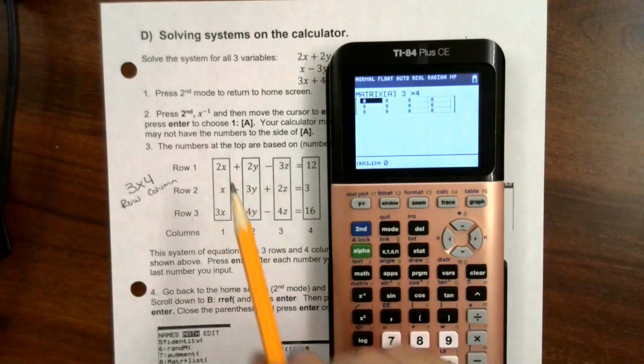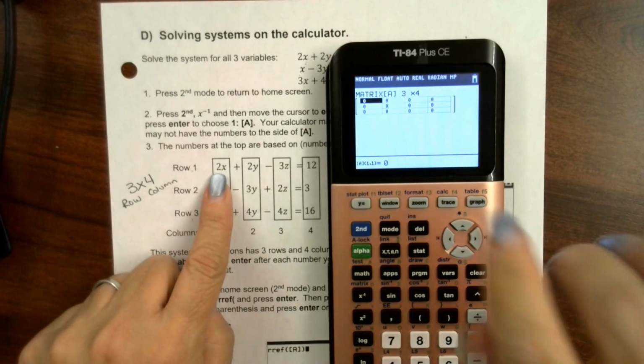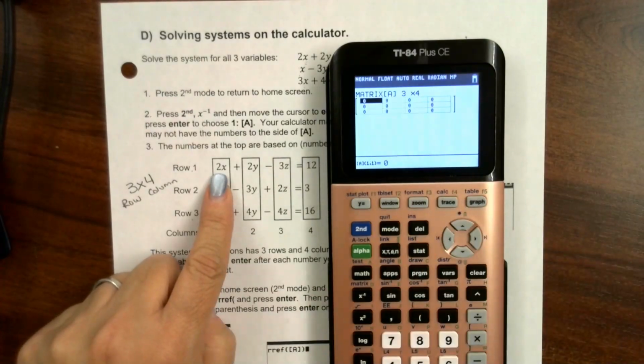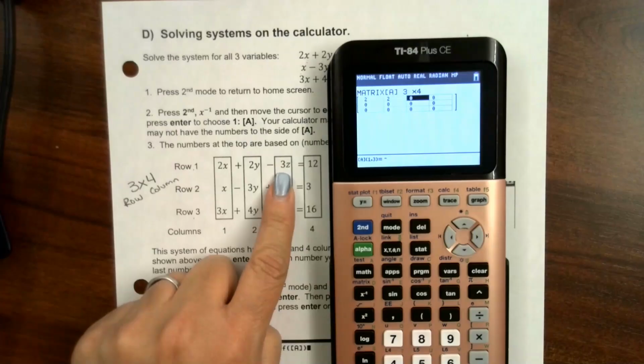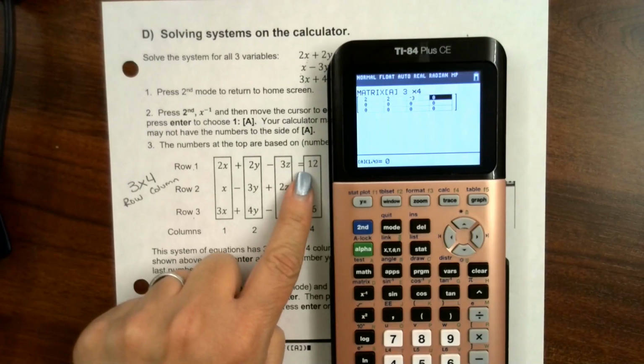As we do this, we're going to take the coefficient on each one of these terms. So if this first one is an x, we're going to put a 2. And then we're going to put another 2. And then we're going to put a negative 3. And we're going to put a 12.